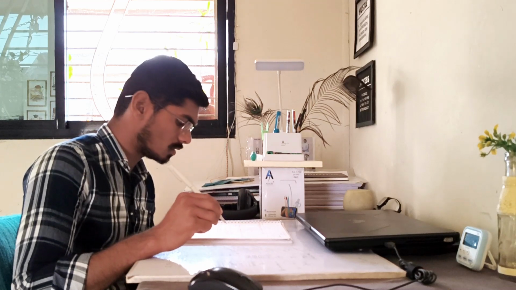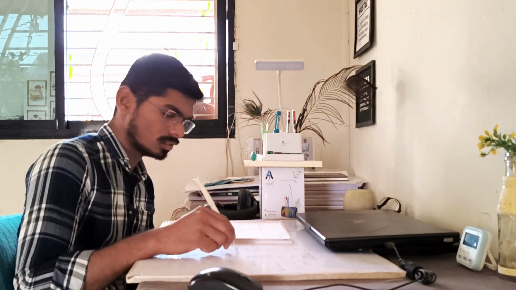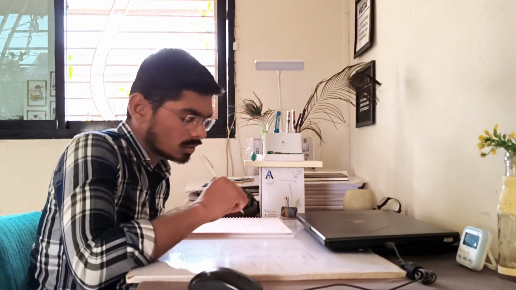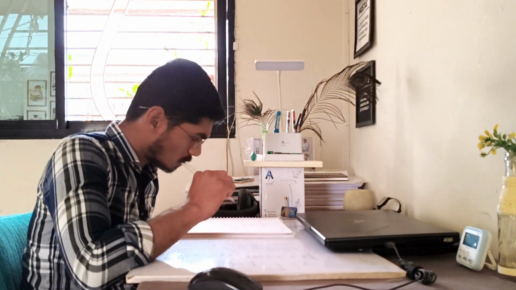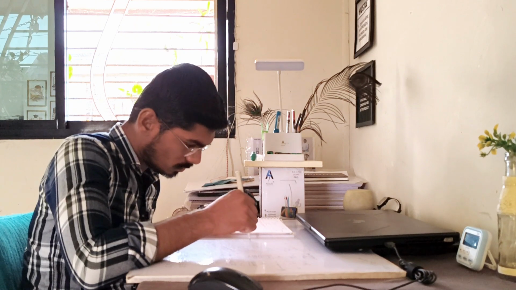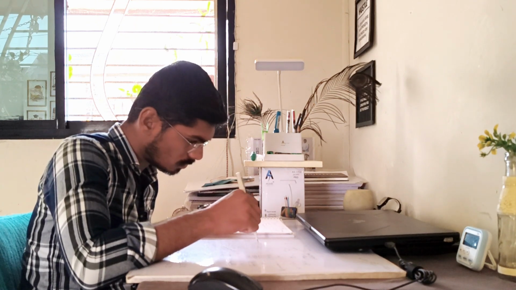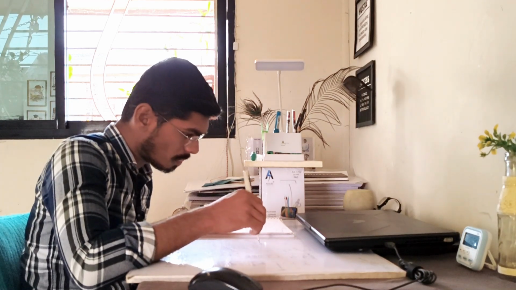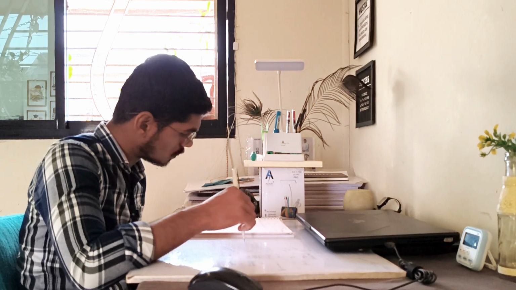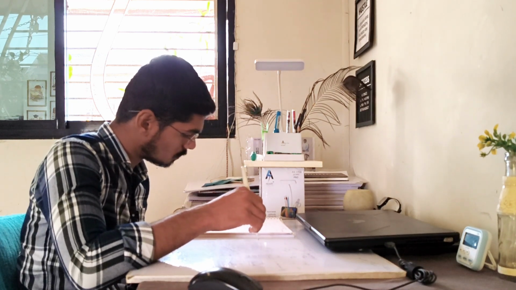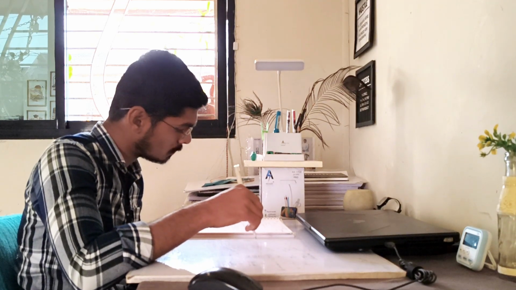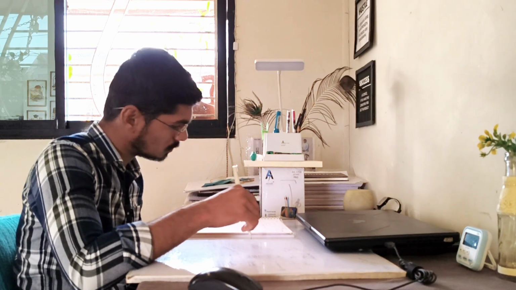Mu is equal to the dynamic viscosity of water. Gamma W is equal to the weight density of water. C is equal to the constant of soil. D10 is equal to the effective size of soil grain. K is equal to the permeability of soil.